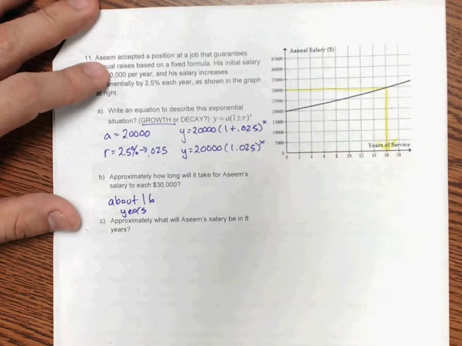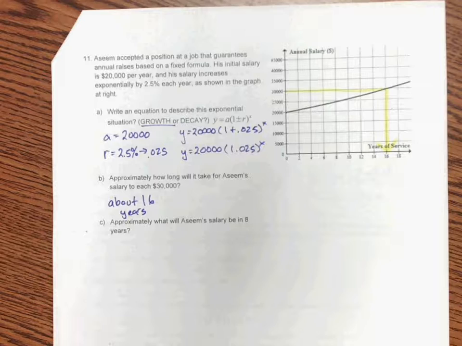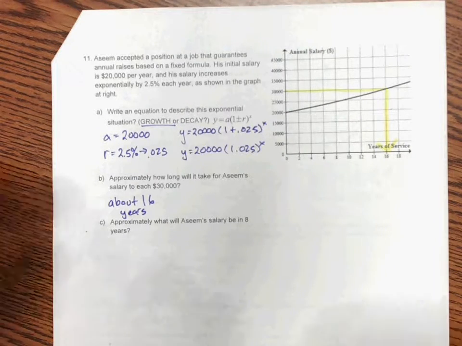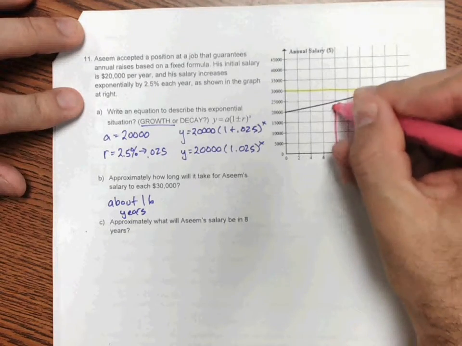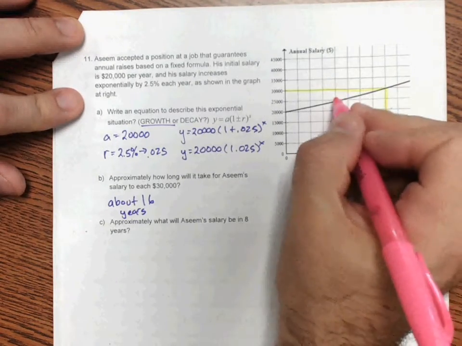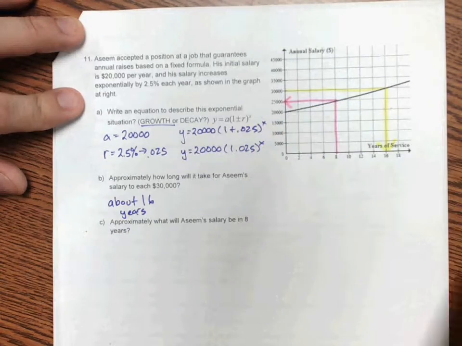Okay. Letter C asks, approximately what will Asim's salary be in 8 years? So years is at the bottom, we go to 8, draw our line up till it meets the line, and we are going to go ahead and take a look at where that meets the y-axis.